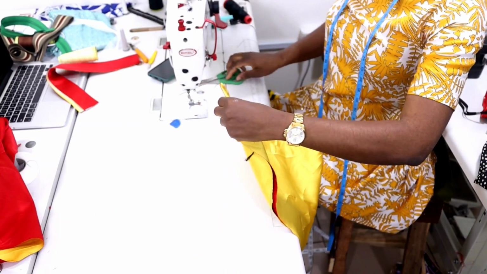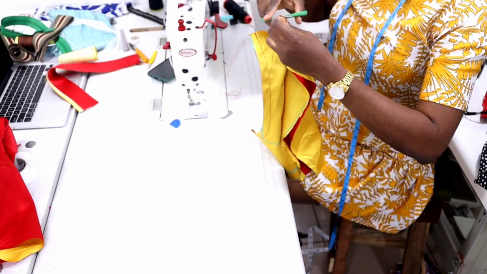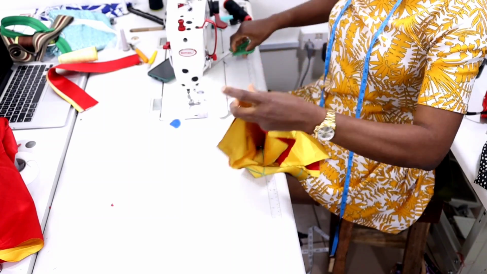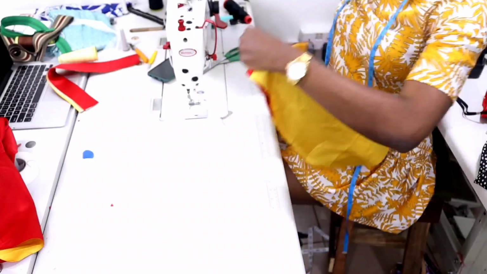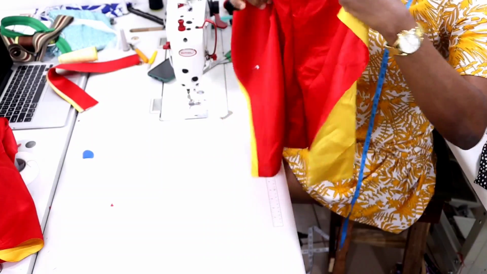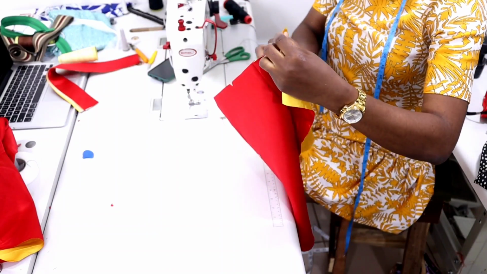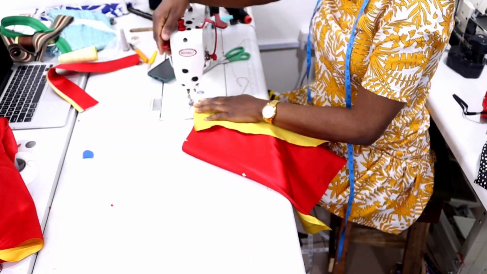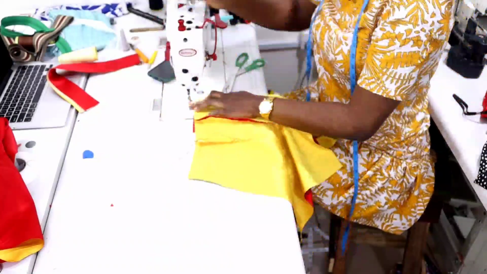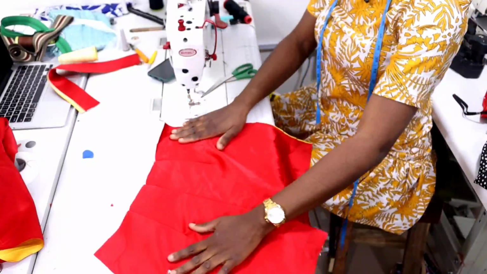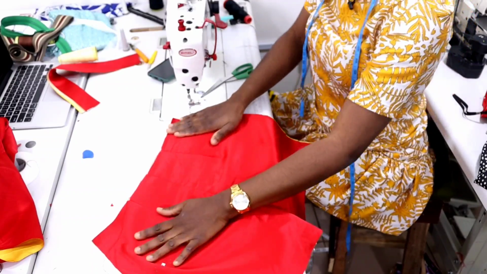So I'm going to be putting my dart now. So I'm done in putting my dart, and this is how the front is looking.